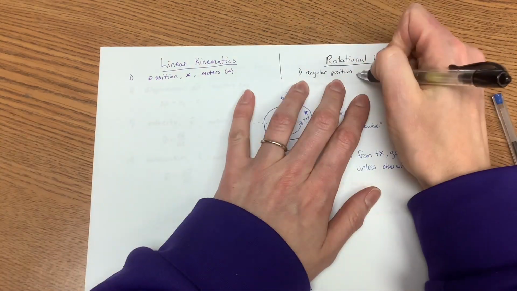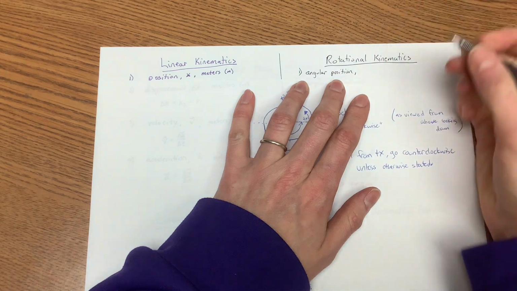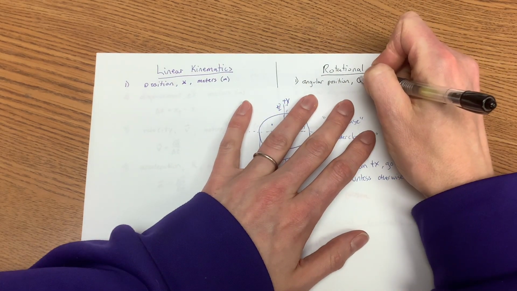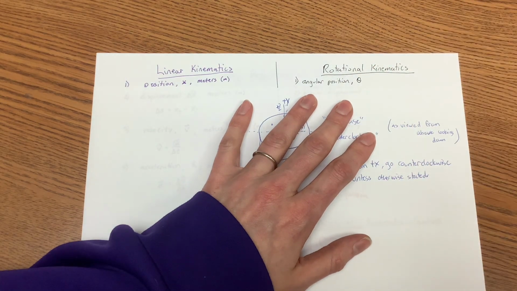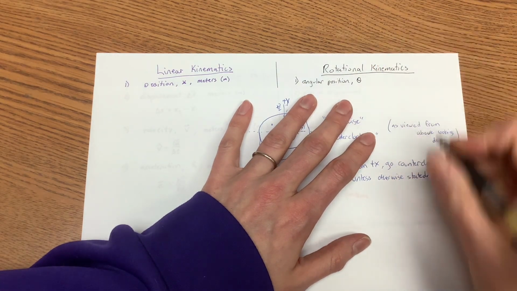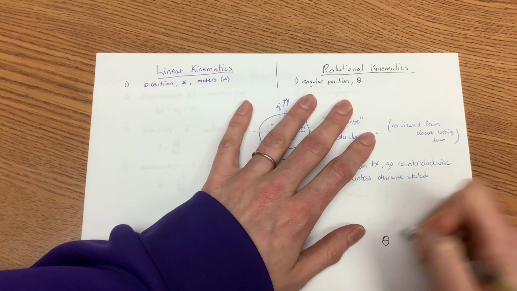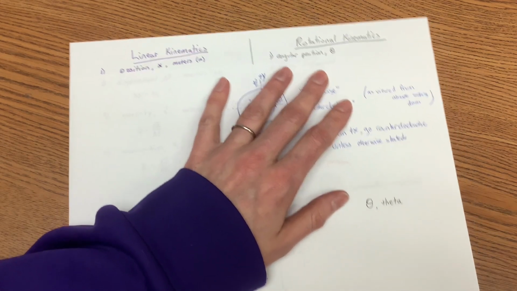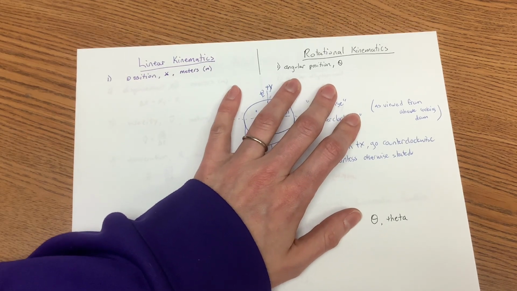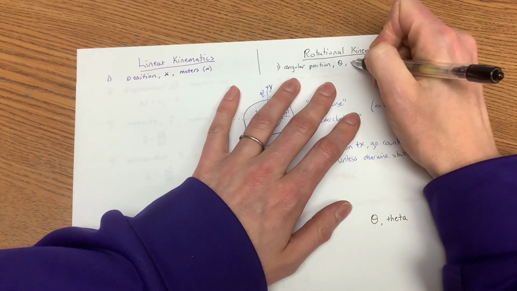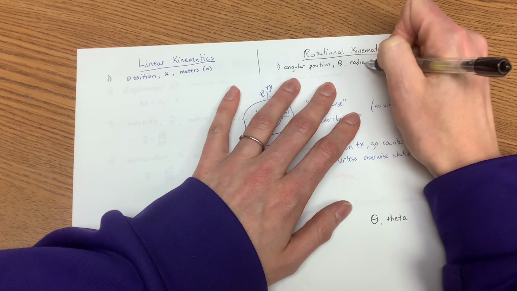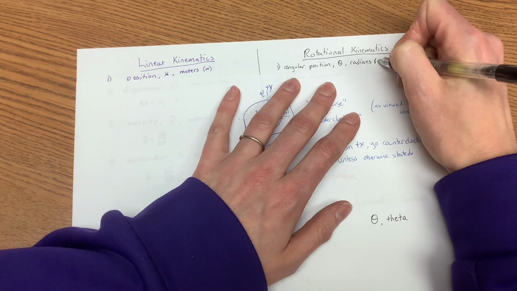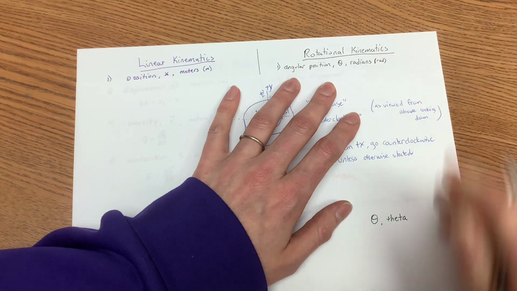Angular position is going to be a Greek letter. You're going to learn a lot of Greek today. It is the Greek letter theta. It looks like an O with a little curly line through the middle. I'm going to write that down here. This is theta, T-H-E-T-A. And we measure this in radians, which is a weird thing, and we abbreviate that, because nobody wants to write out all those letters, to rad.